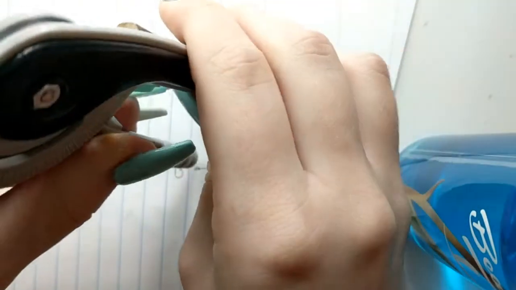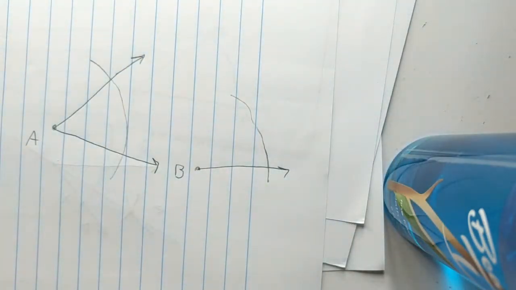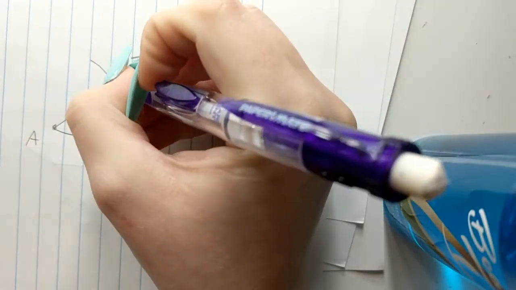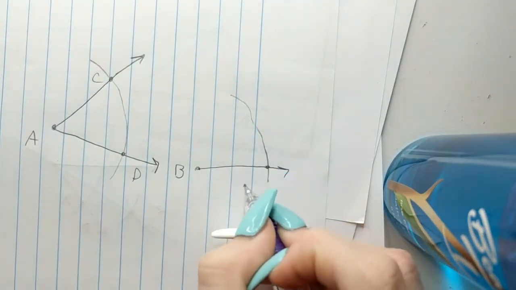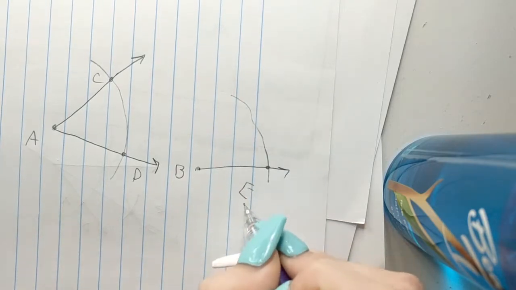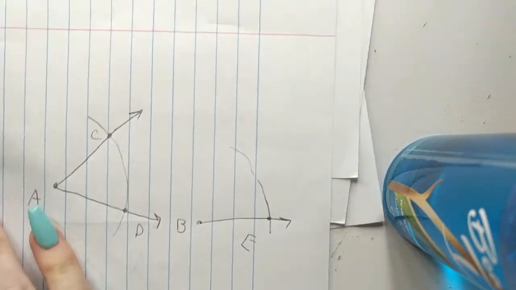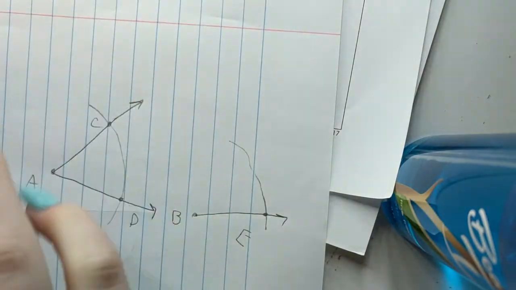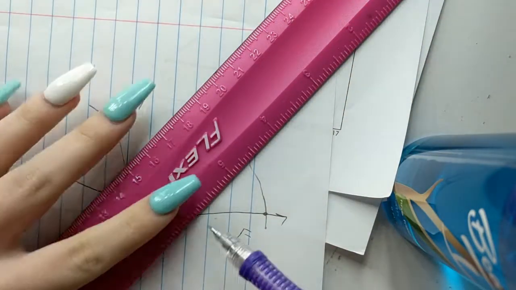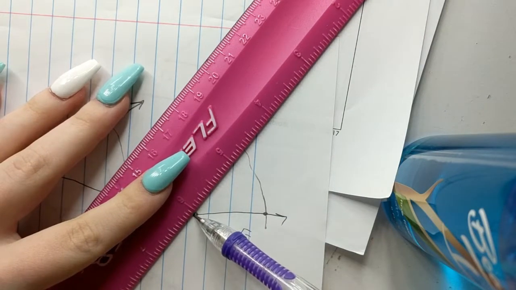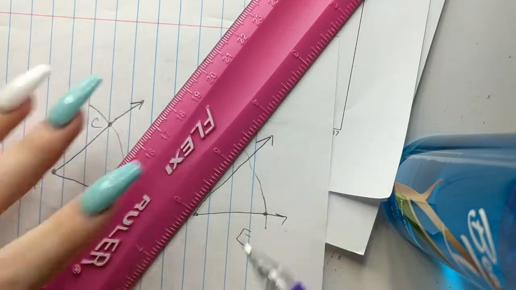And do the same thing with ray B. Now, you're going to label all these points that you just drew. Next thing you're going to do is draw a straight edge on B that will intersect point E like this.